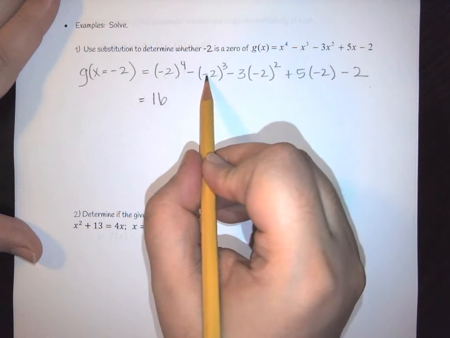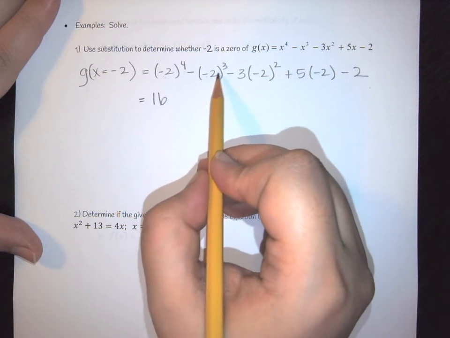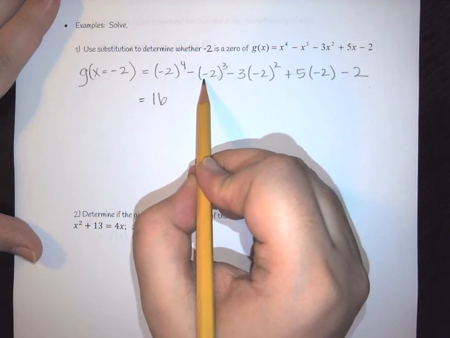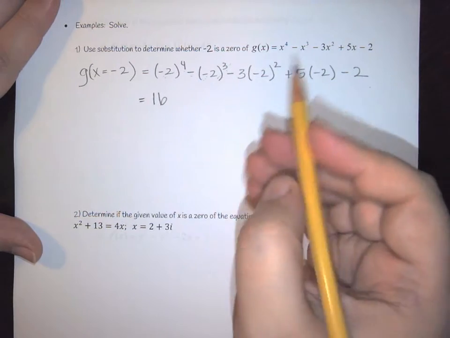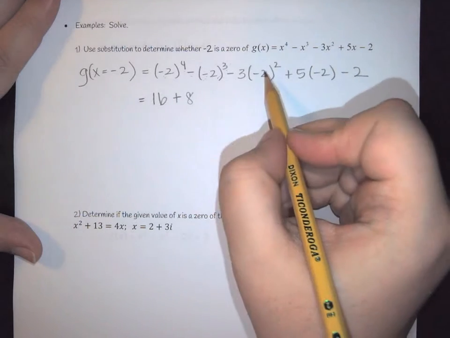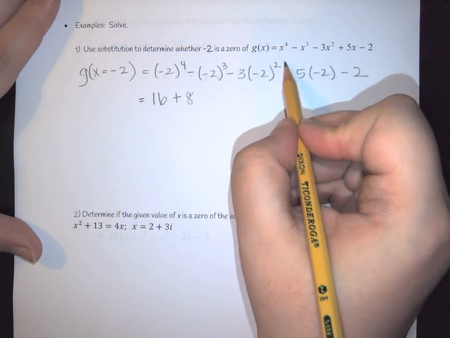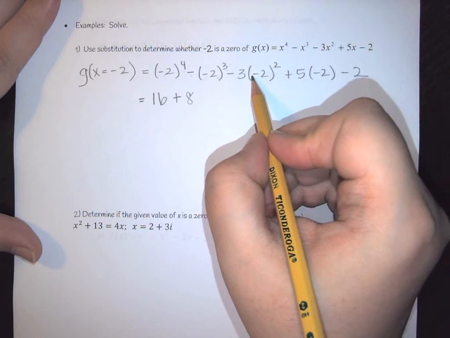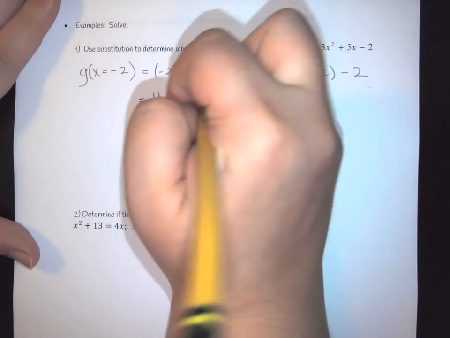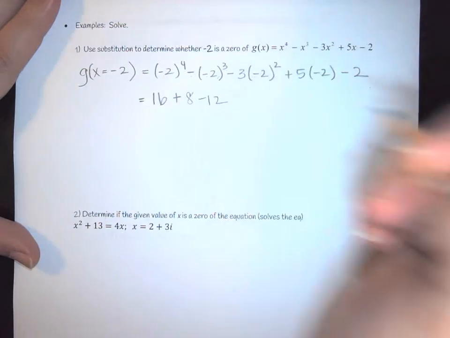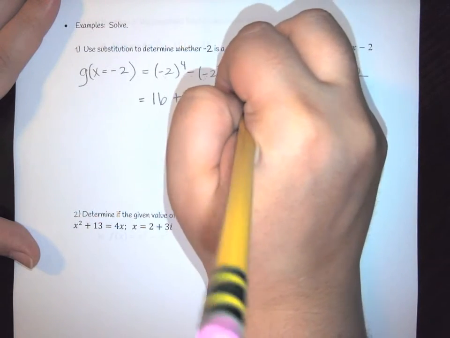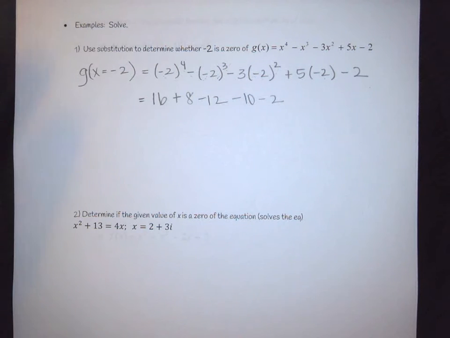Now, here I have -2 cubed, so 2 cubed is 8, but because my power is odd, the negative stays, but negative times negative is positive. So this is a positive 8. -2 squared, the square is even, so this negative drops out. 2 squared is 4, times a -3 gives you -12. 5 times a -2 is a -10, minus 2.